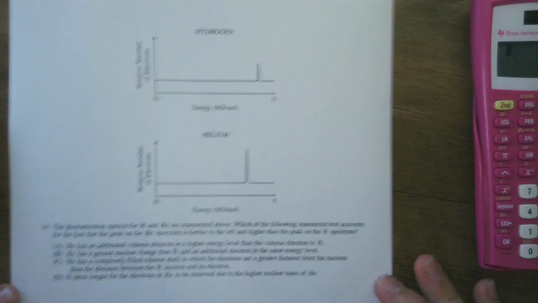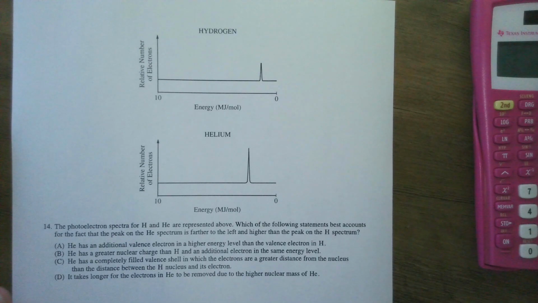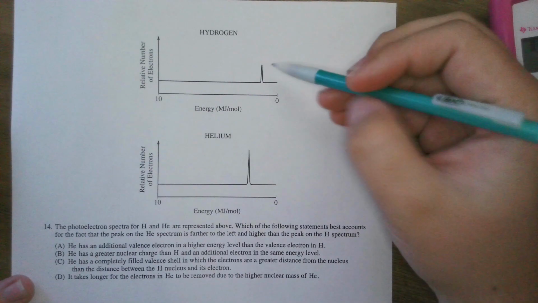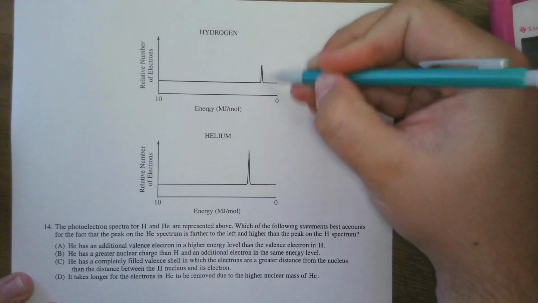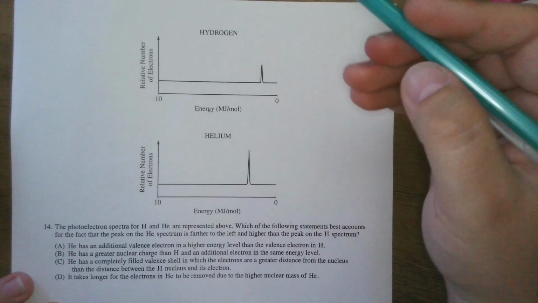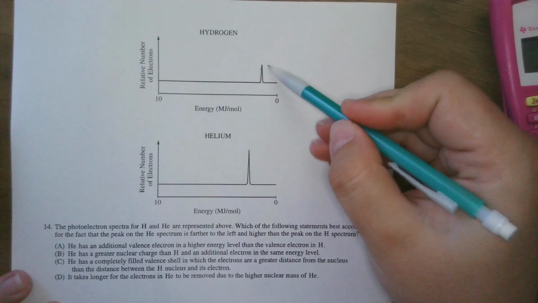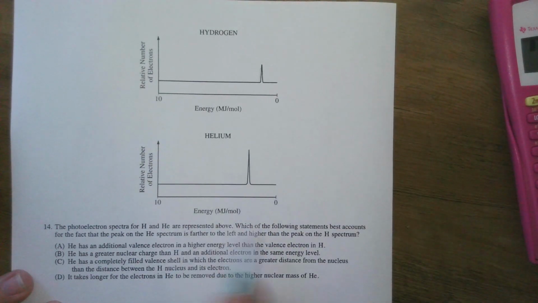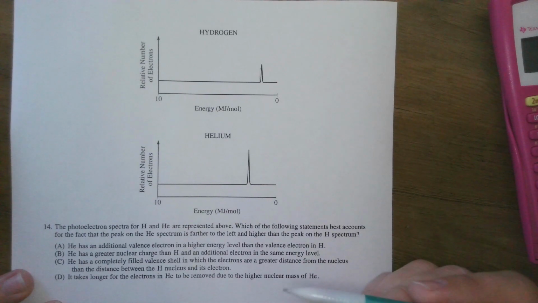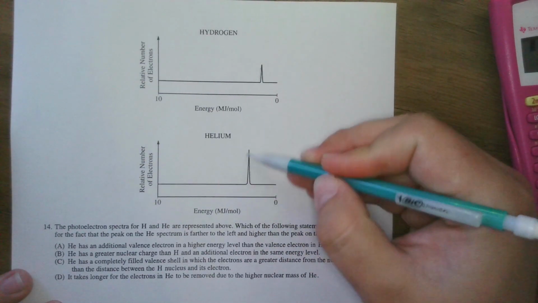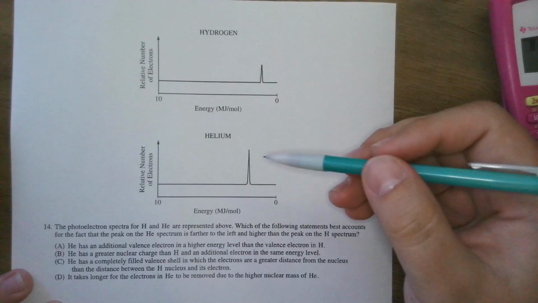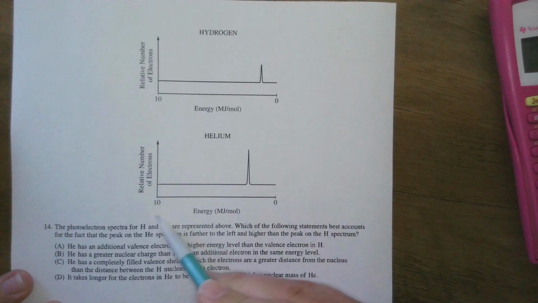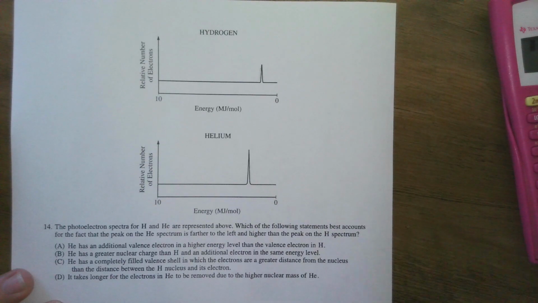All right, 14. The photoelectron spectra, the PES, for H and He are represented above. Remember, on a PES spectrum, the height of a peak is the number of electrons you have. So when I'm looking at these, it looks like hydrogen has less than helium, which makes sense based on what I know about those guys. And on the x-axis, you have energy or binding energy. It's just how strongly these electrons are attracted to the nucleus. The more this peak is to the left, the tighter the bond, the harder they are to remove because they're more bonded to that nucleus.